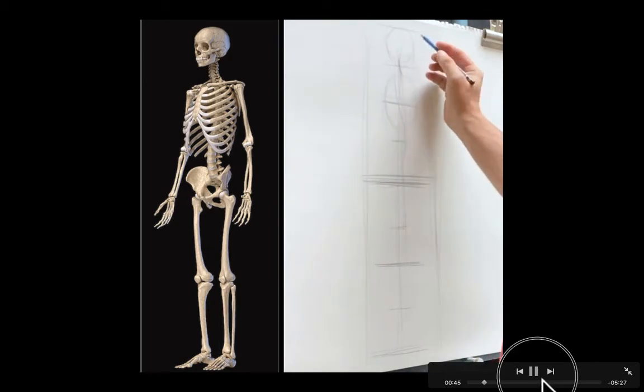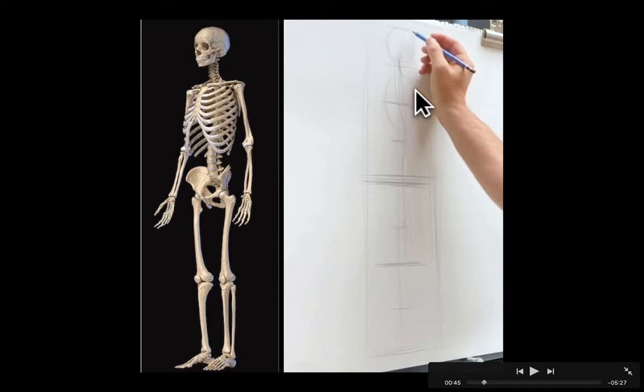Now I'm looking for my rib cage. Now how do I know that the rib cage is that large? Well, I know there's a gap here of approximately half a face or half a head. So I've left that gap. That's where my rib cage starts.